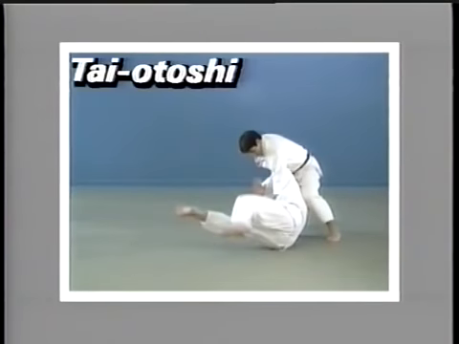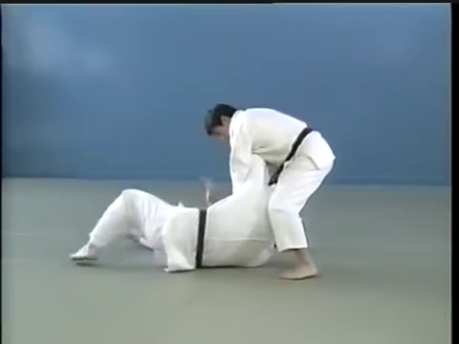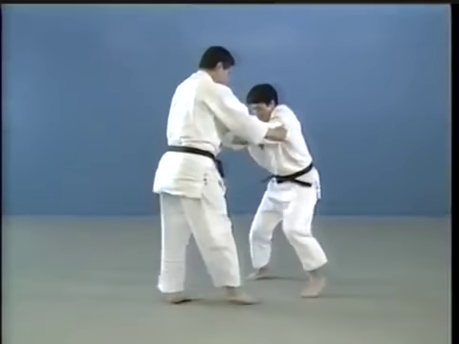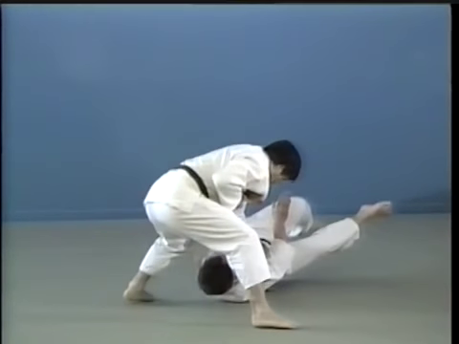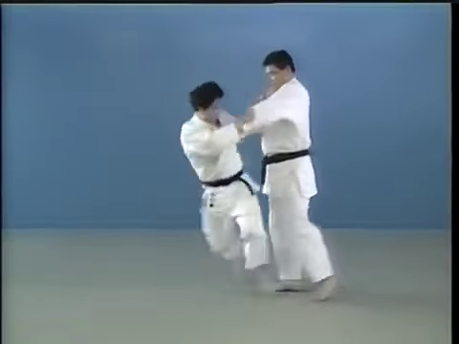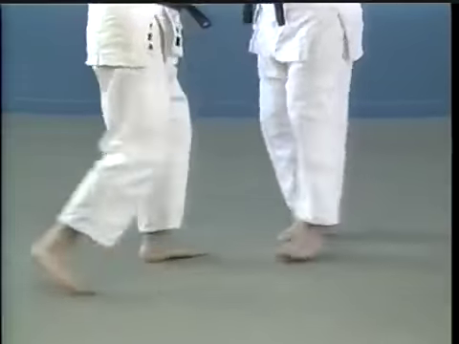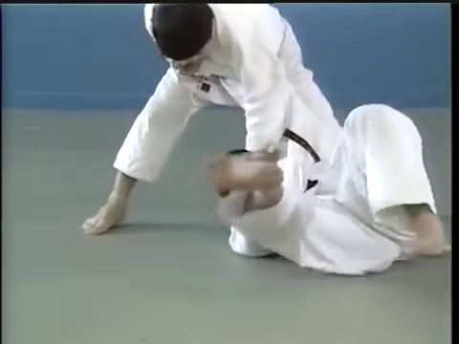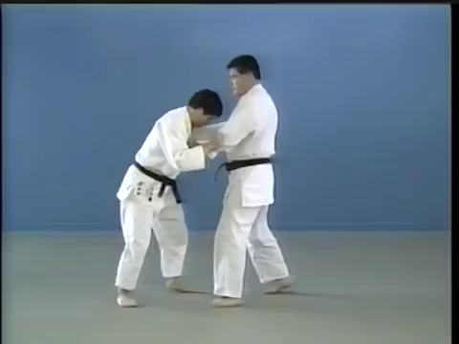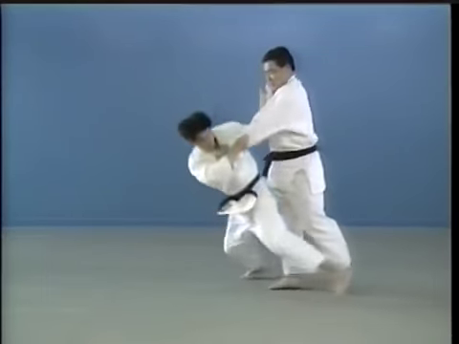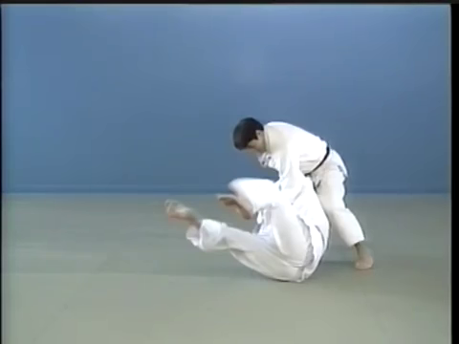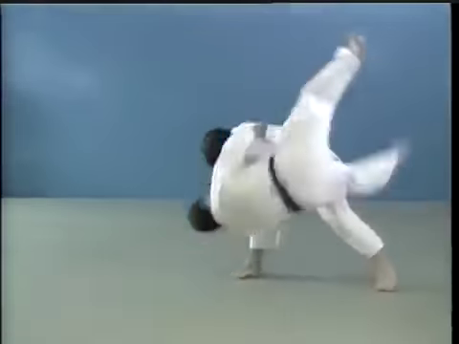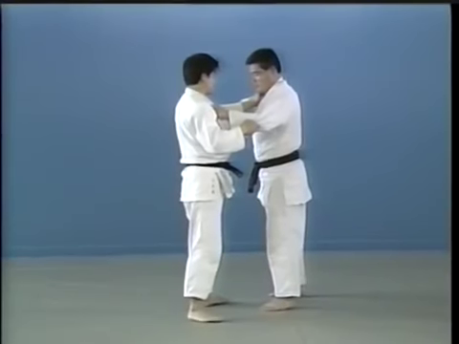Tai otoshi. There are various ways of executing tai otoshi depending on the situation. This is tai otoshi executed by drawing the opponent out. This is a tailing tai otoshi, executed the moment the opponent moves his leg back. In this tai otoshi, the opponent has been drawn out sideways.